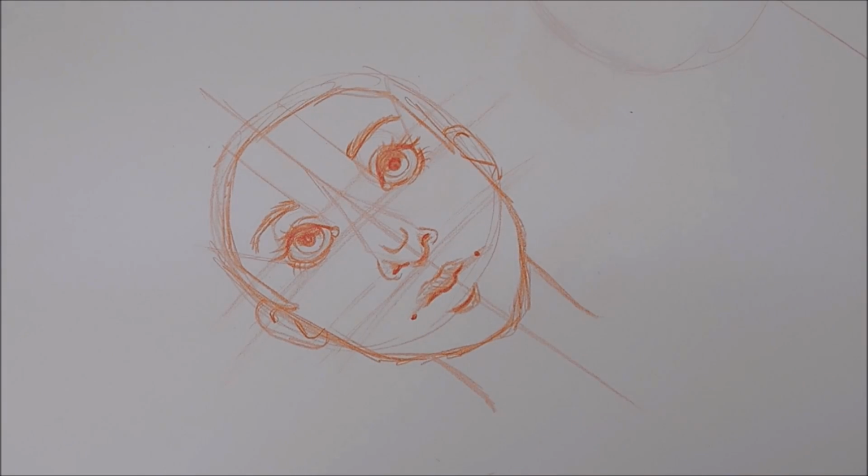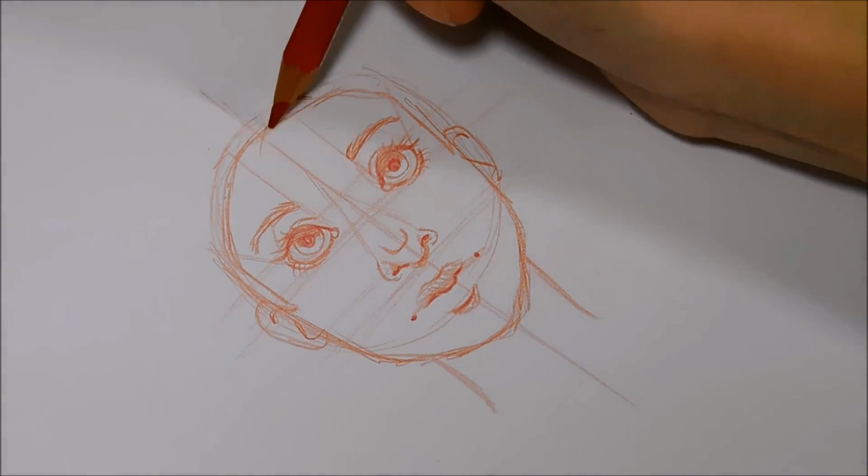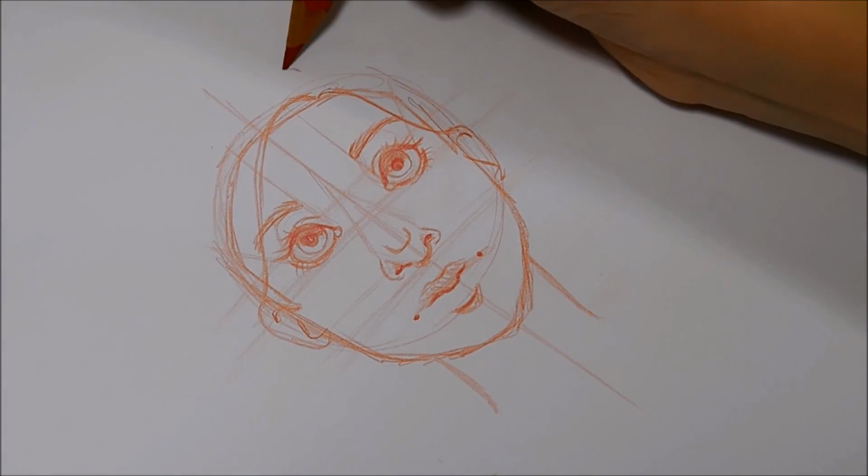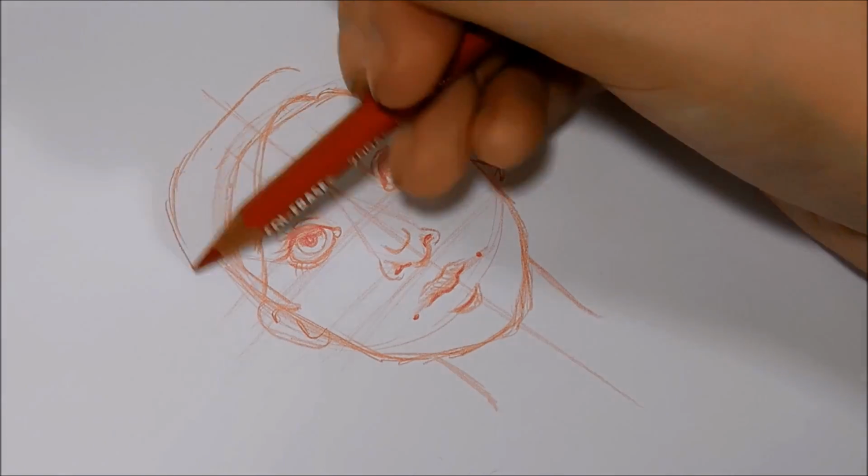Next I drew the hairline, which just determines where the hair is going to go, and I'm not going to go too far into hair because that is actually going to be my next tutorial.